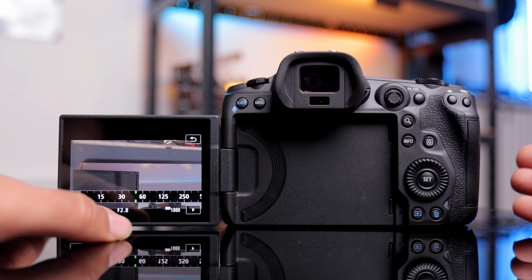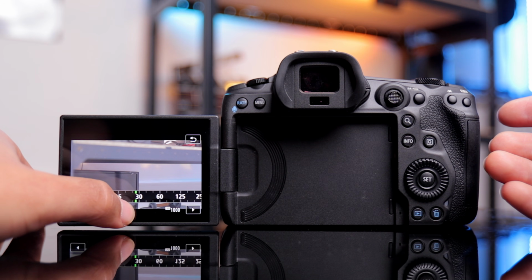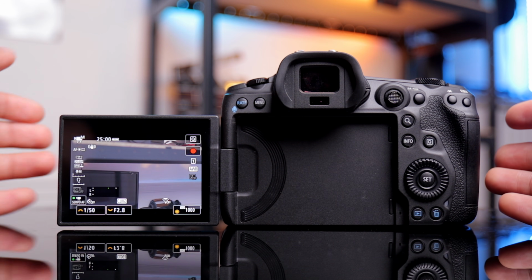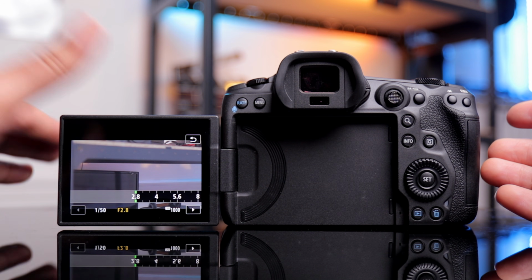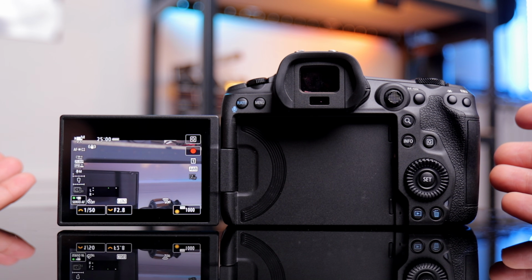Now below, you can control your shutter speed. This is your shutter speed. I have it always set to 1/50th of a second because that is the correct shutter speed for 25 frames per second video. Aperture depends on the lens, depends on the shot, but usually I keep it as open as possible, whether it's 2.8 or 1.4. Again, it depends on the lens.